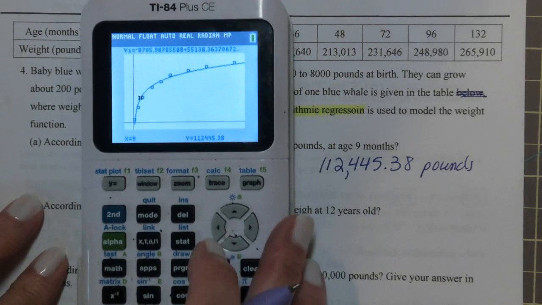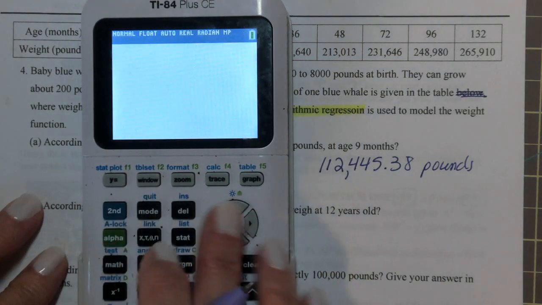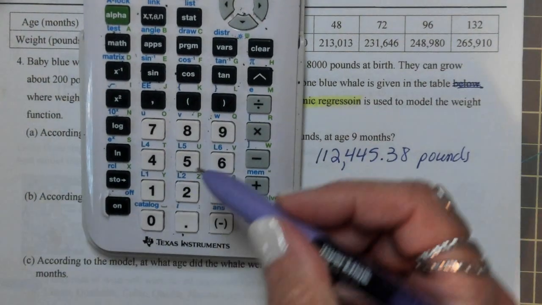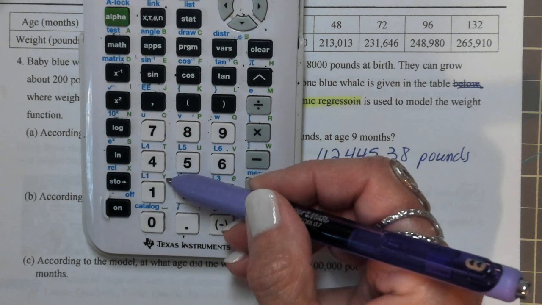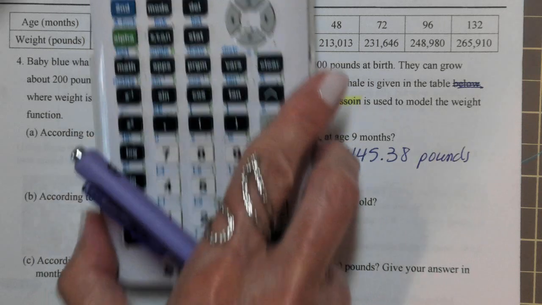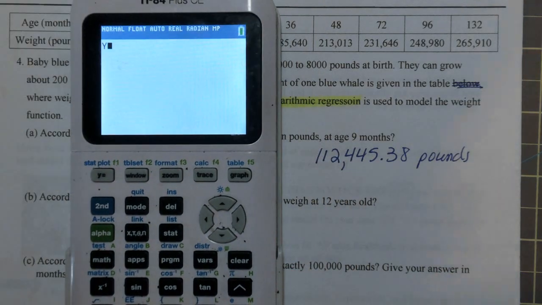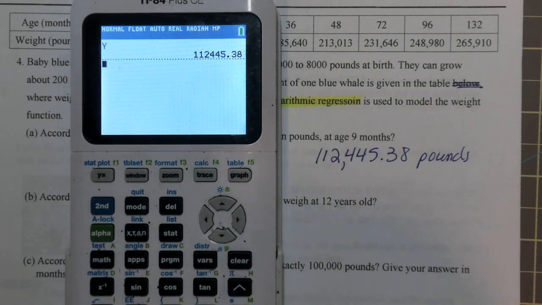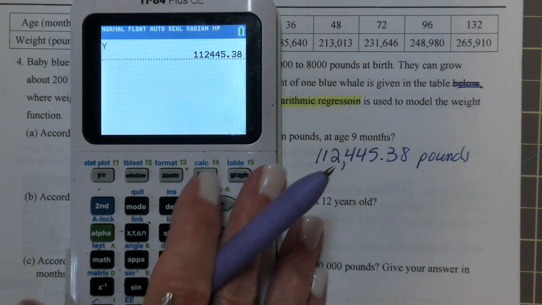I want to show you something on our home screen. If I hit Y, Y is right here. So I'm going to go alpha Y, and it pulls up Y. It's going to tell me what value is currently stored into Y. It's going to give me that number, FYI. If you ever wanted to get that and store it somewhere, you can do it that way.